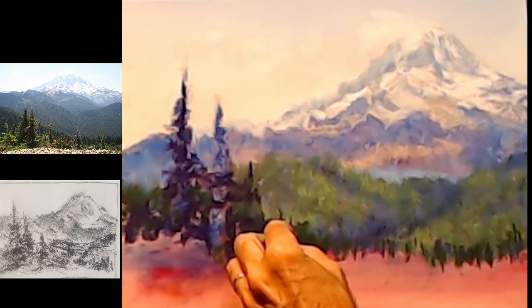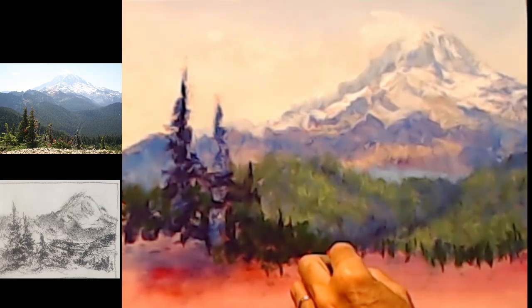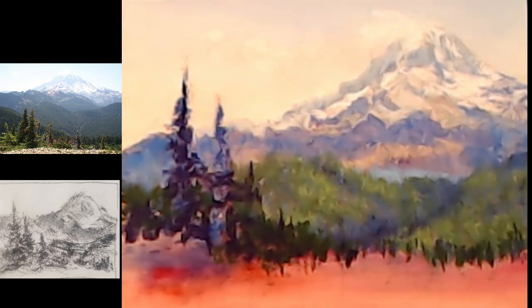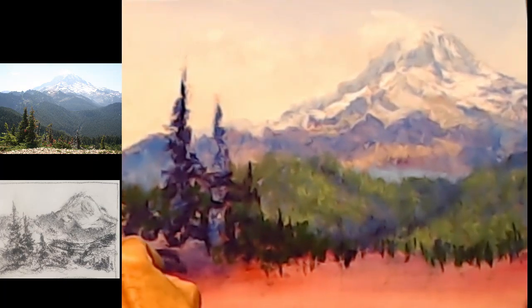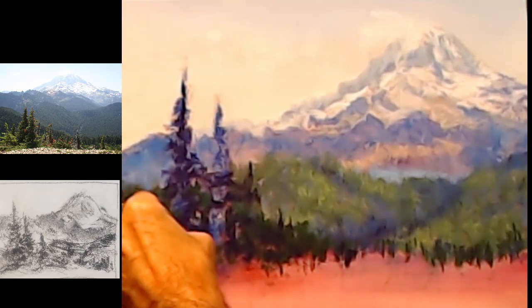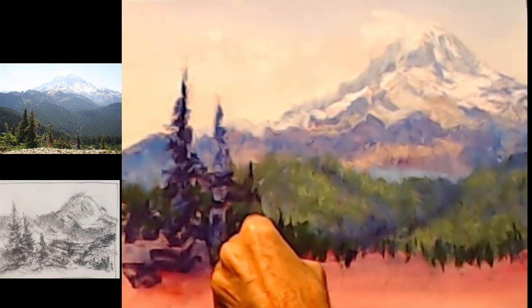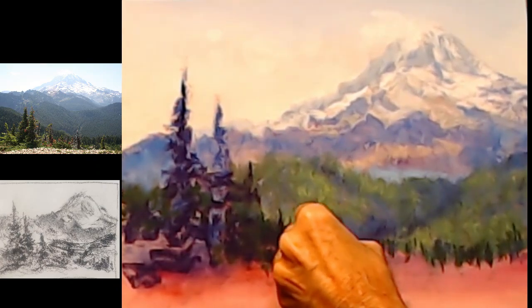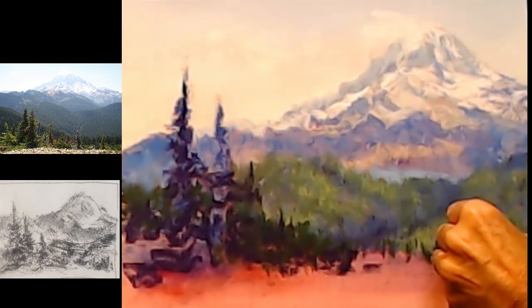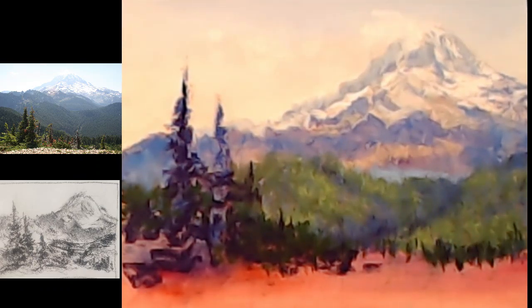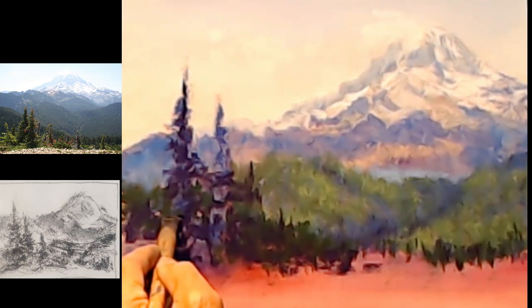Notice how the values still pretty much reflect the value study on the lower left. And also the photograph. The values in the photograph are pretty much replicated here in the painting. I didn't want this foreground section, this pinkish red section, to be flat horizontally across the bottom of the landscape. So I'm going to vary this a bit also, whereby you'll have darker values on the lower left third of this base, if you will, as opposed to the right side. So we'll fill that in later.